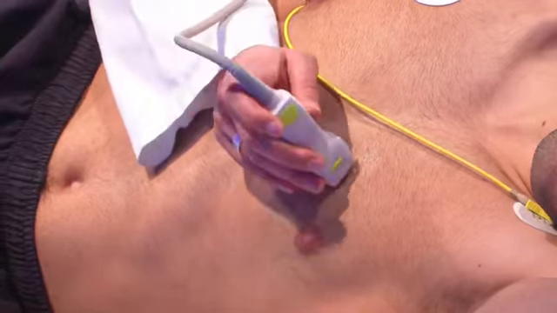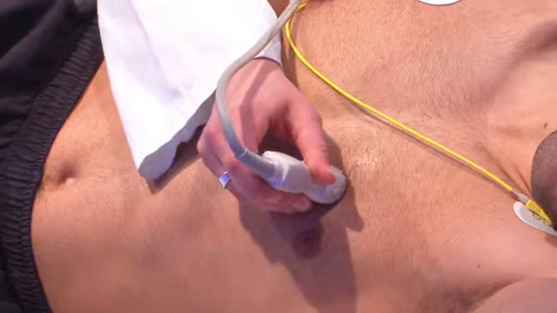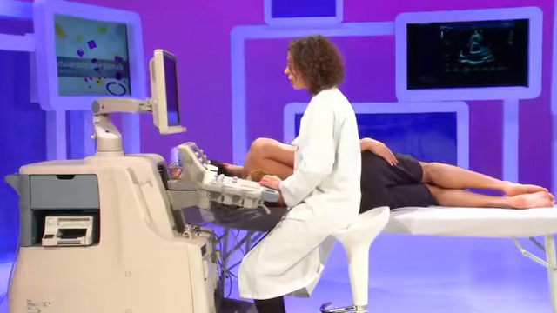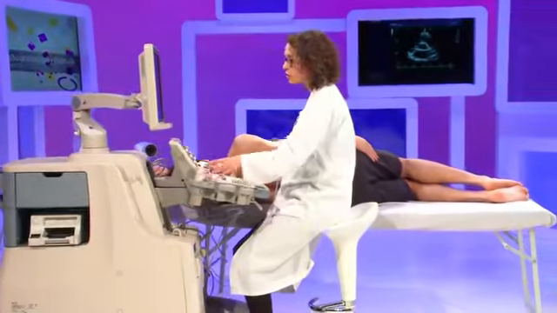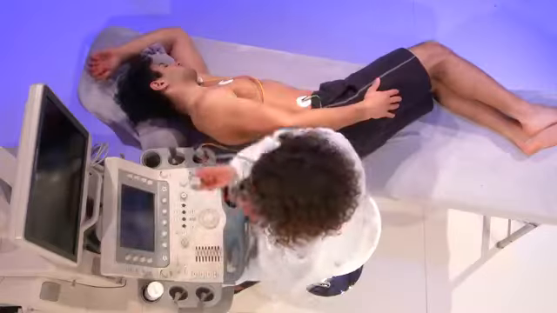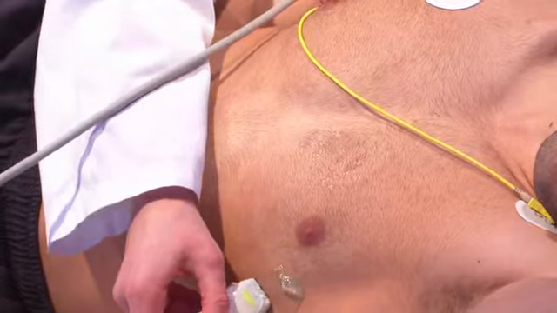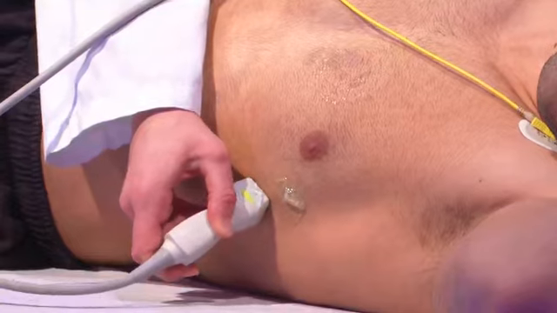In short axis view, I can sometimes acquire a Mmode, but it's currently not recommended to have a Mmode of the aortic valve or the mitral valve, so now it's not recommended anymore. So I will move to the apical view again in order to assess the tricuspid annular excursion and the mitral annular excursion.